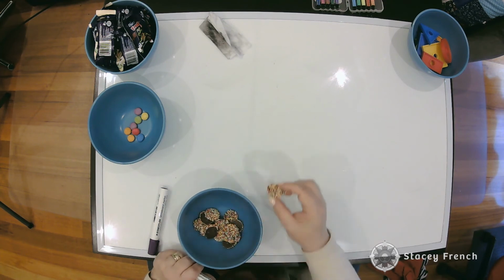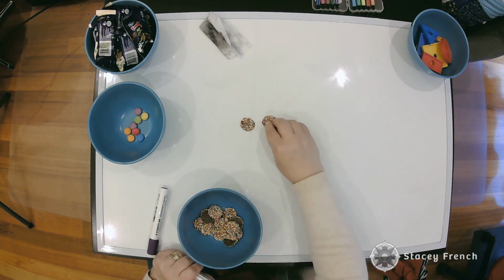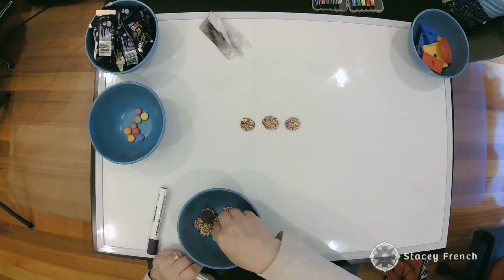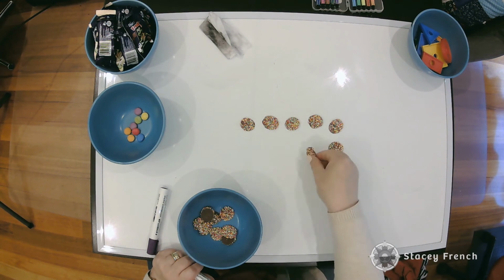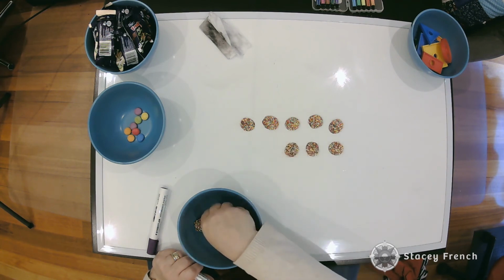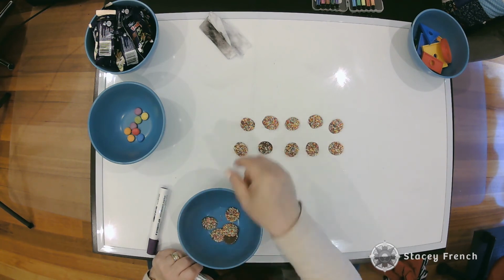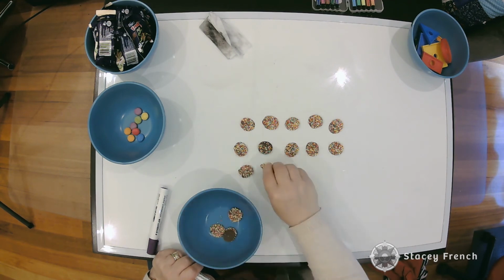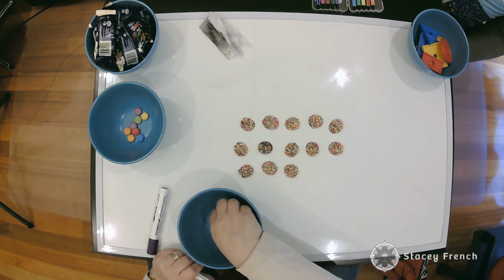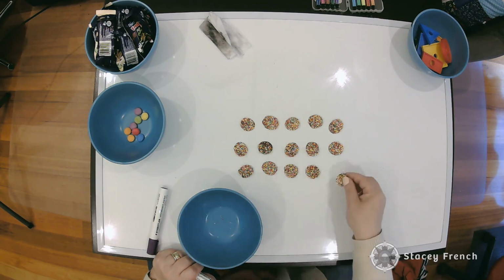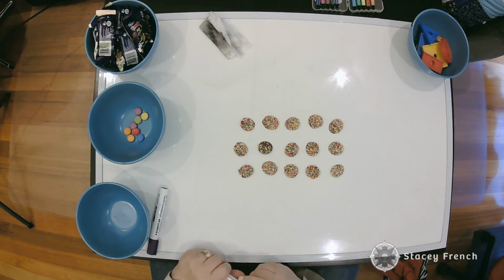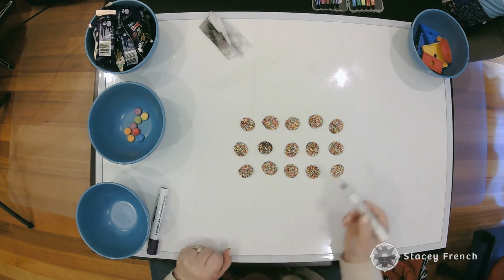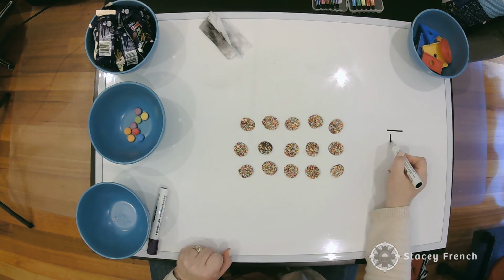Let's see how many I've got in this group. 1, 2, 3, 4, 5, 6, 7, 8, 9, 10, 11, 12, 13, 14, 15 Freckles. Because there are 15 Freckles, I know that I'm going to have fractions out of 15.